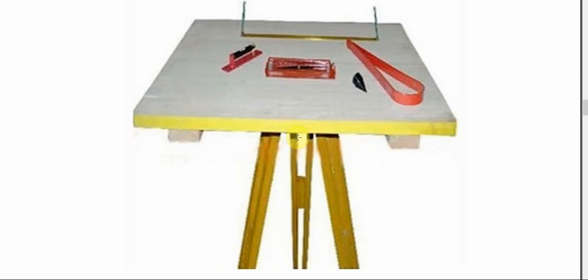Now the upper thumb screw is used to tilt the ball and socket for leveling, while the lower screw is used to rotate the table about the vertical axis for orientation.